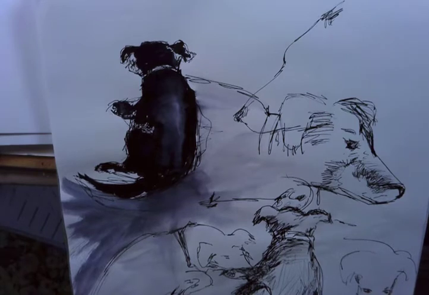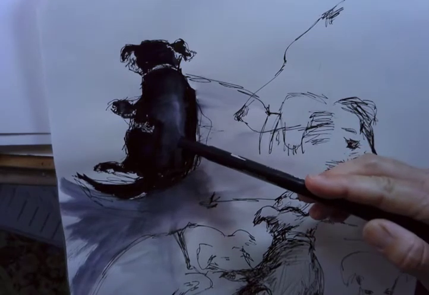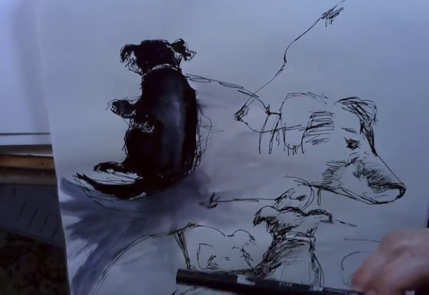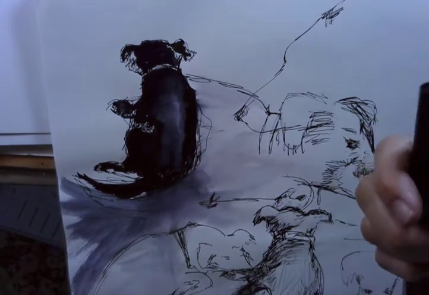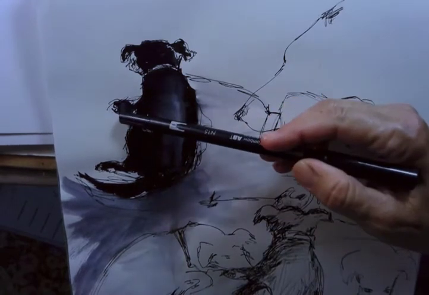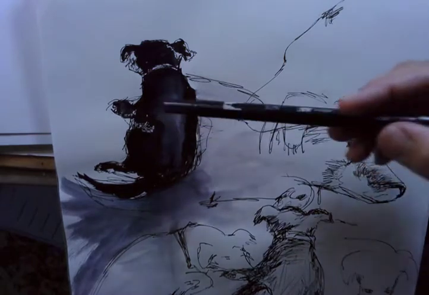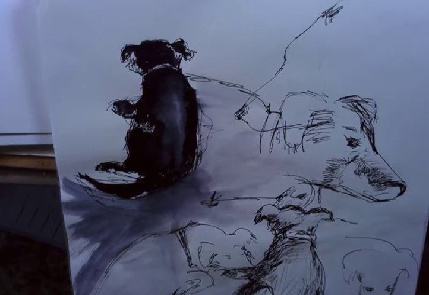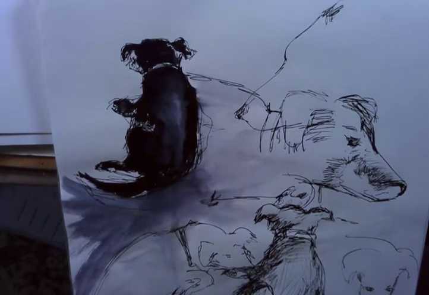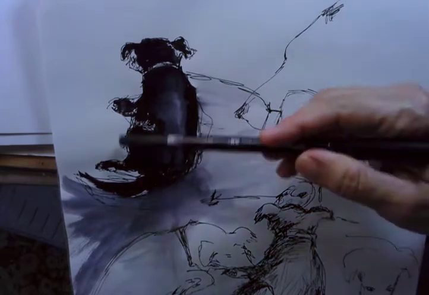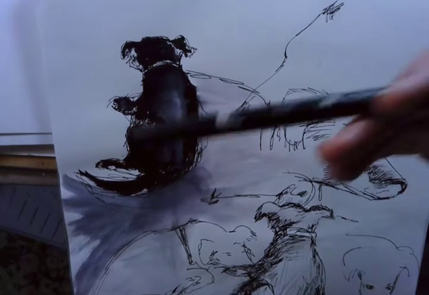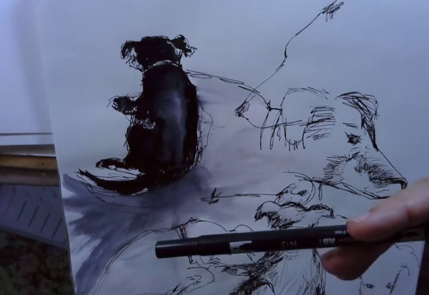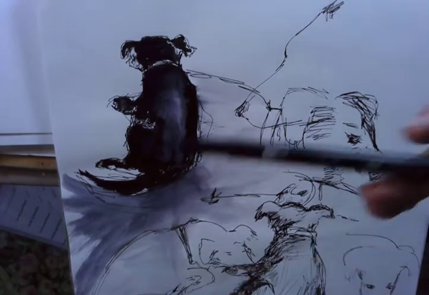I did a very loose gestural sketch of the dog, and if you use a waterproof pen like a Pitt pen or a Pigma pen to do the sketch, then let it dry just a little bit. I mean, just for a minute maybe. Even a waterproof pen, while it's wet, can smear.